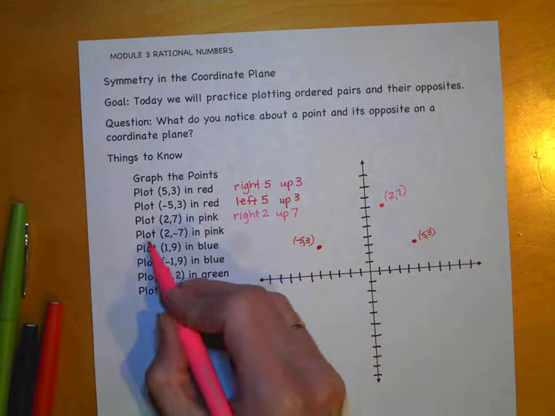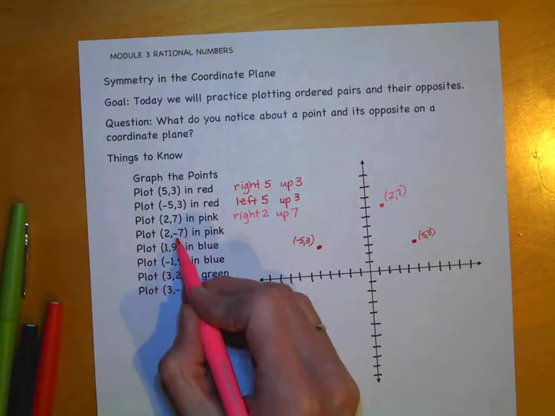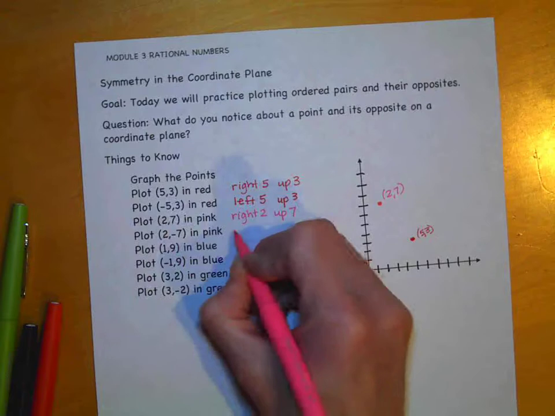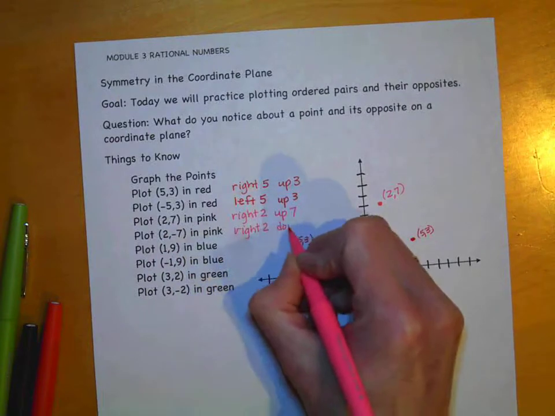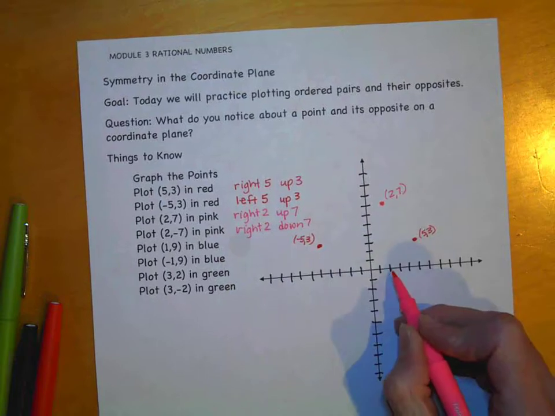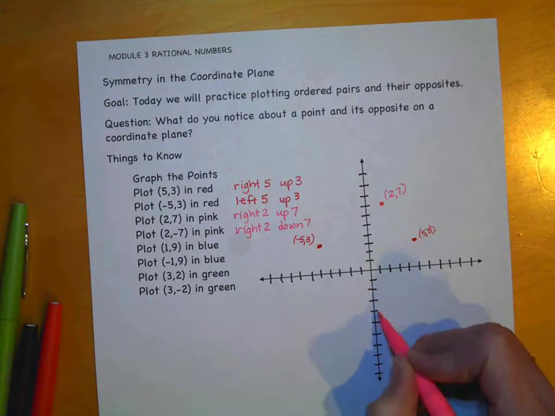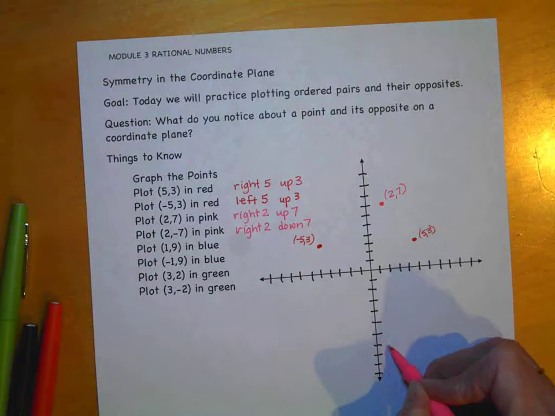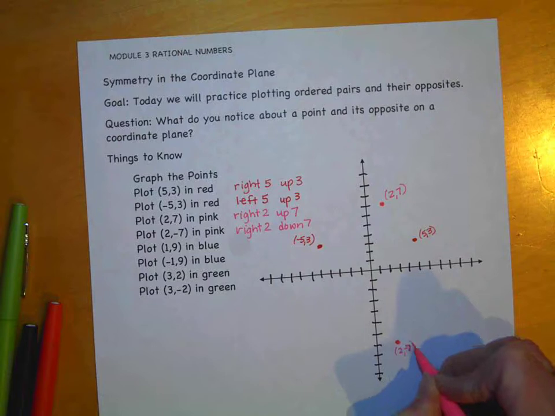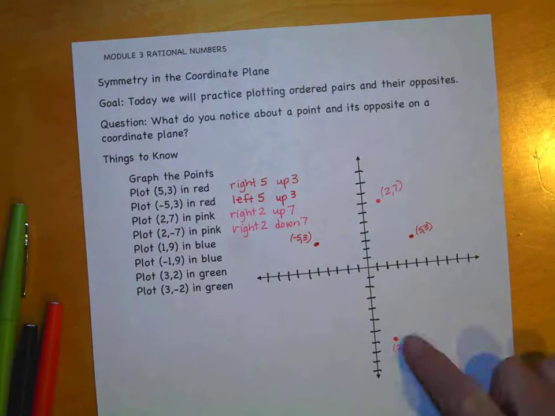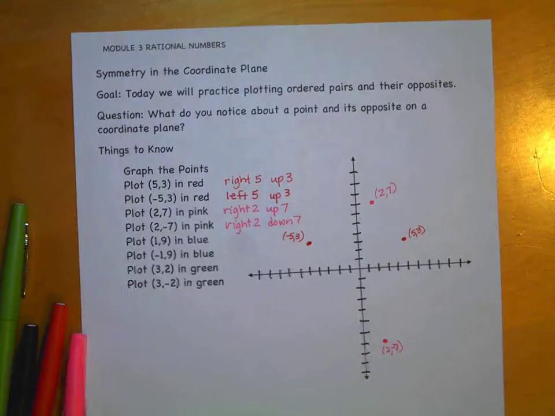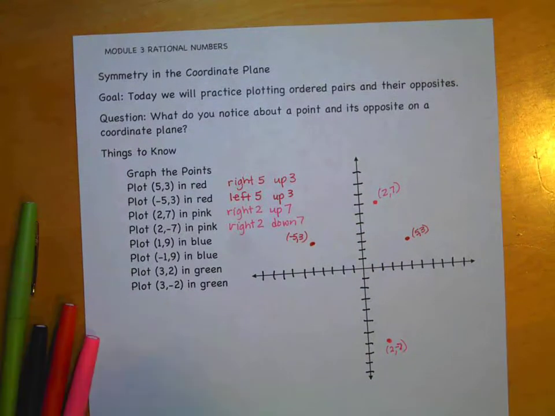And then this one says plot (2, -7) in pink, so that means I go to the right 2, but down 7 this time. Okay, so 1, 2, then 1, 2, 3, 4, 5, 6, 7 down. So this one would be (2, -7), right? And that's in pink, so that one's sitting there and that one's sitting there. Interesting.